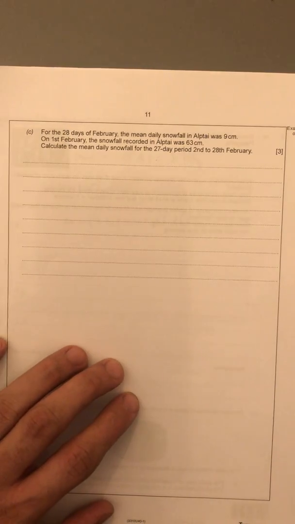Okay, last question, and this is quite a tough one. For the 28 days of February, the mean daily snowfall in Alptai was 9 centimetres. On the 1st of February, the snowfall recorded in Alptai was 63. Calculate the mean daily snowfall then for the 27-day period from the 2nd to the 28th of February.